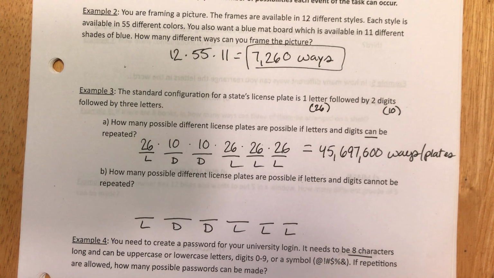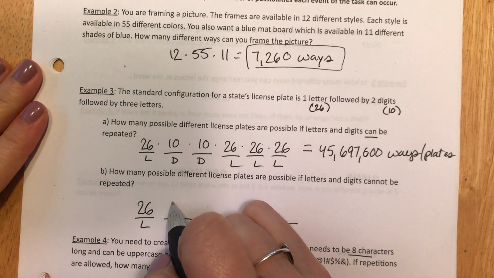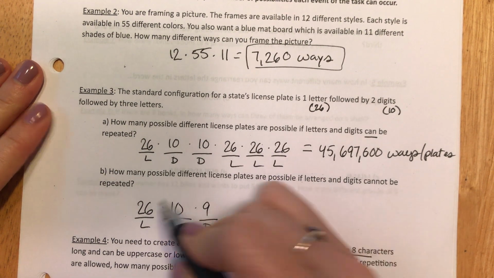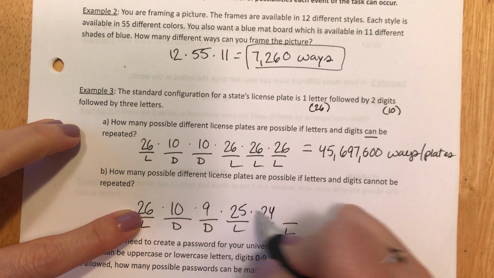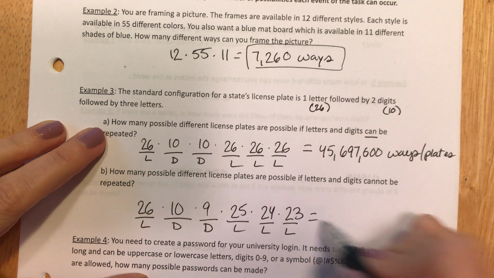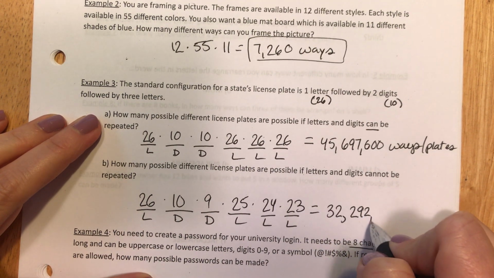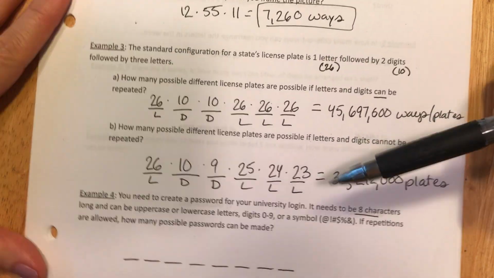Now for part B, it says how many different license plates are possible if letters and digits cannot be repeated. So if you can't repeat, there are 26 choices for the first letter, 10 for the first digit, but then 9, then 26 counts down to 25, 24, and 23, which gives us 32,292,000 different plates.